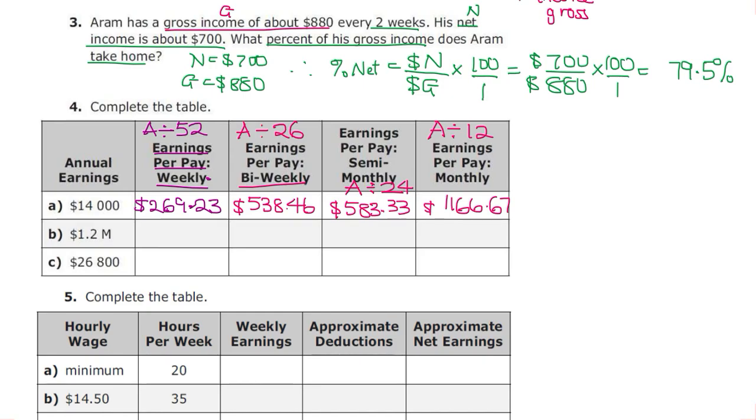So I implore you to actually solve B. Divide for your second column, you divide your annual by 52. You divide the third column, annual, by 26, and for the fourth column you divide your annual by 24, and for the last column here you divide your annual by 12.